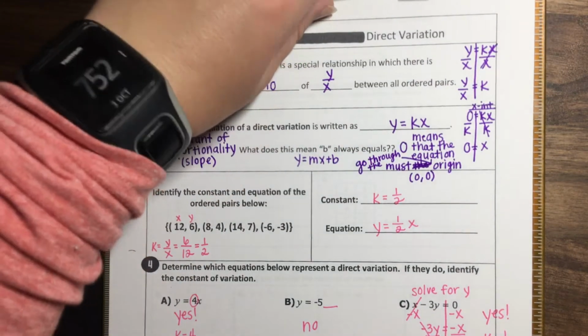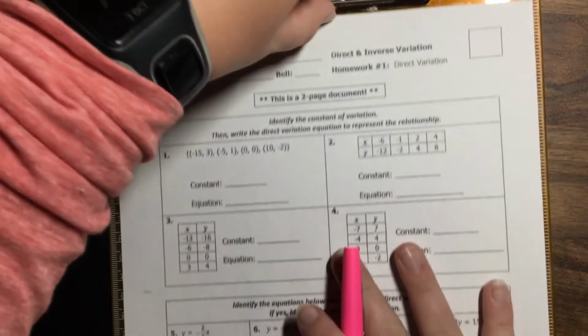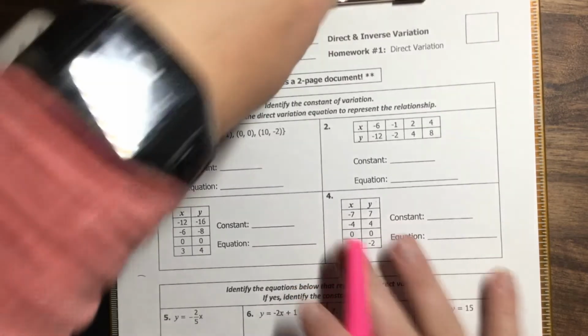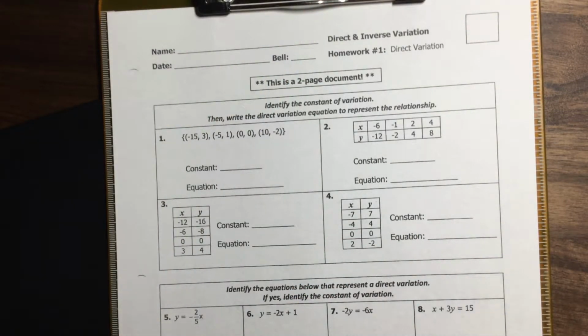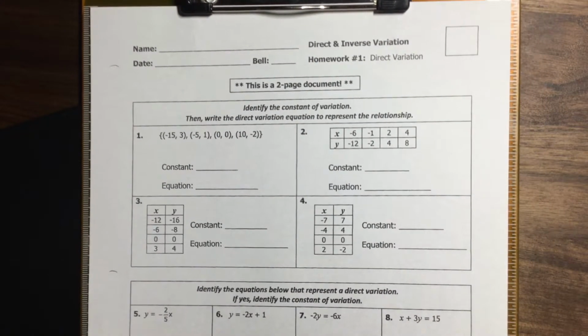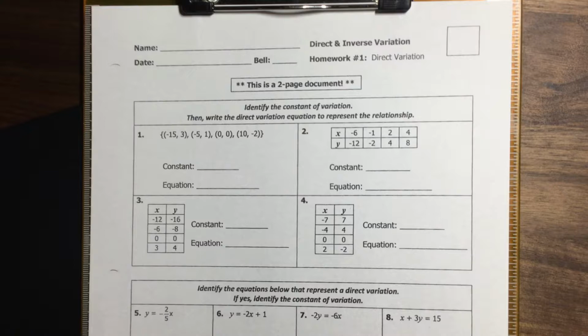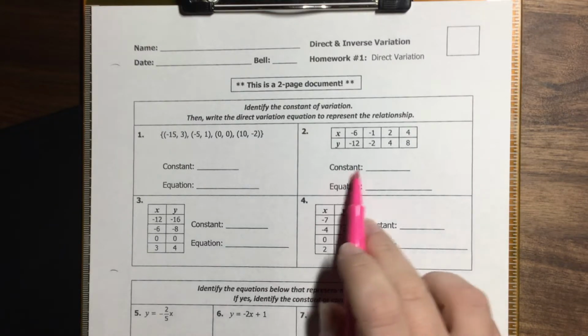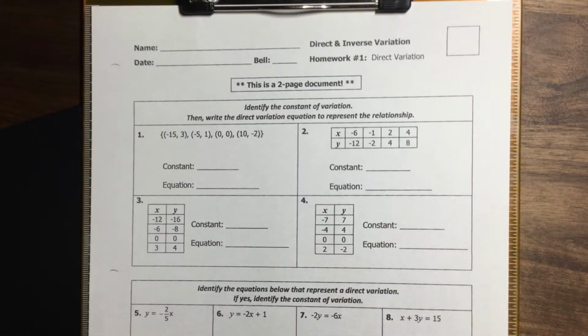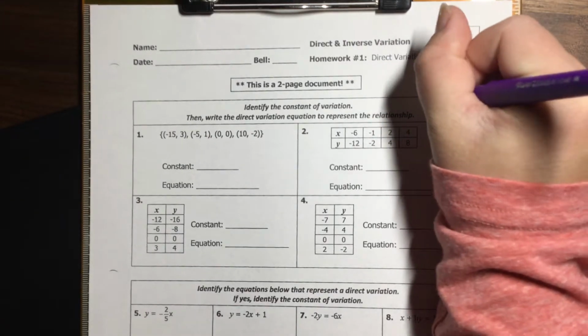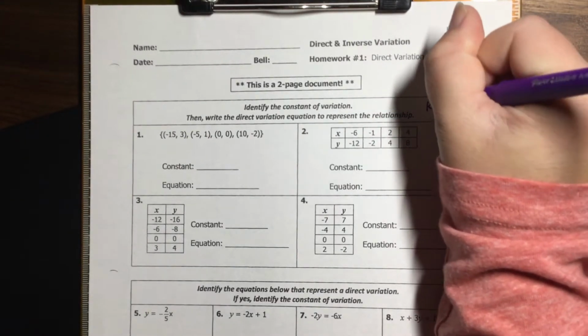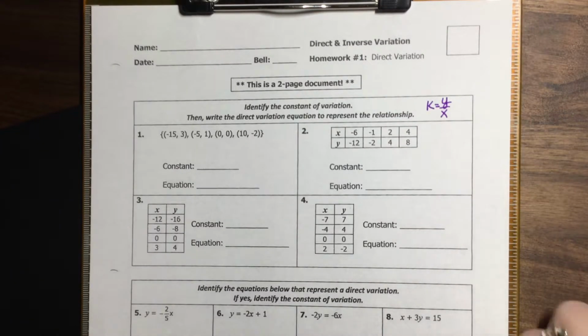I want to show just a couple of examples on the next page in your notes. So looking at the next page, we're going to look at number 2. It's similar to what we've already done, but since it is a little bit different, I just want to go over it. It says you're looking for the constant and the equation. In order to find the constant, that is still going to be k equals y divided by x. So that's what I've got to figure out here.